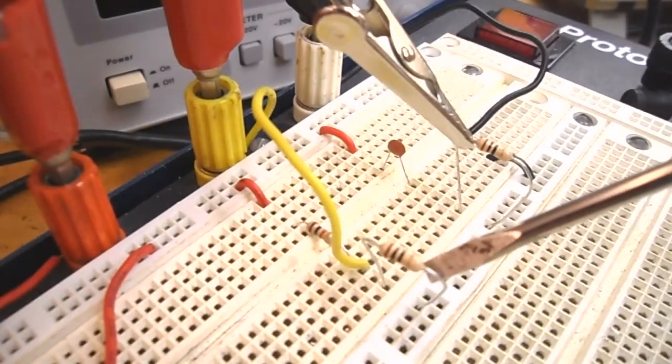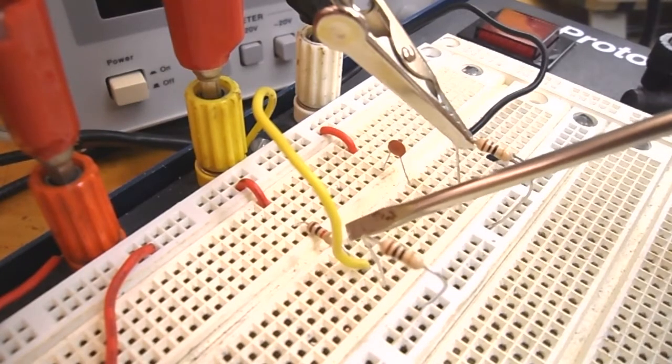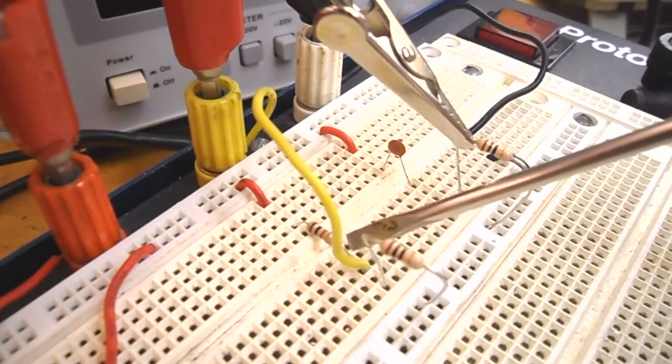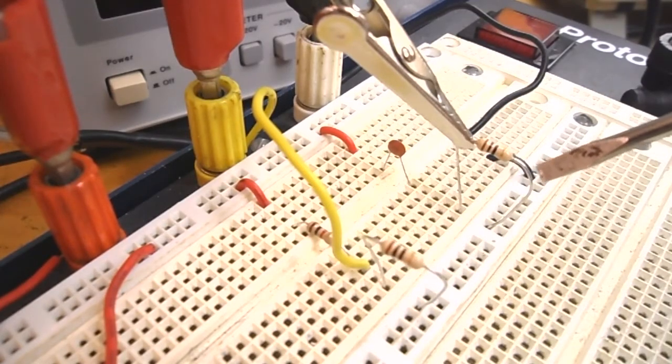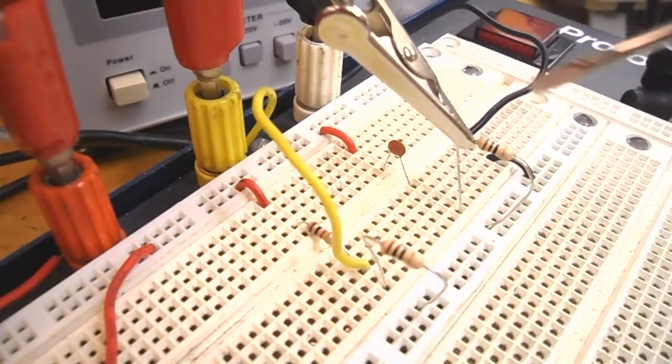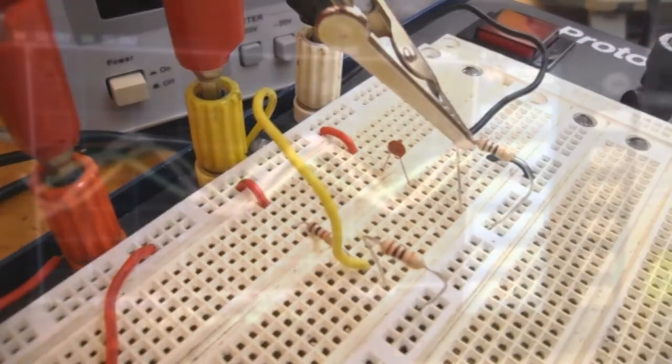So here's what they're asking you to do. They're asking you to put in a 10 ohm sensing resistor to the 1K ohm resistor and hook up channel 1 to the midpoint. Then they want you to hook up a second 10 ohm sensing resistor to the capacitor and hook that up to channel 2.